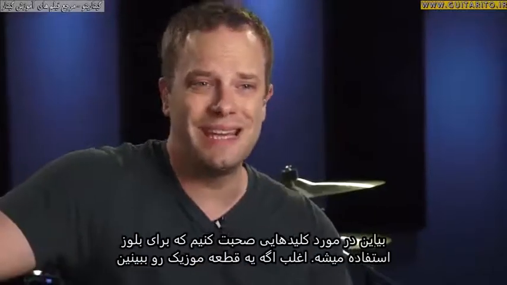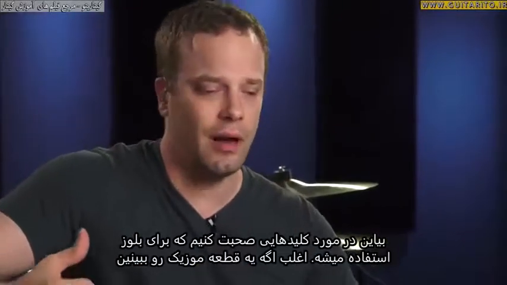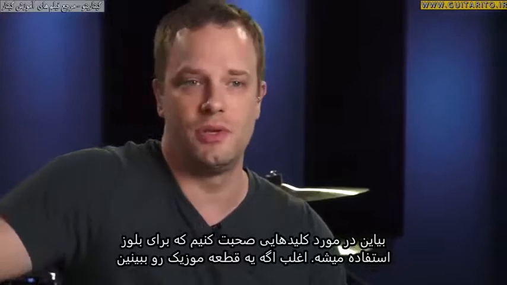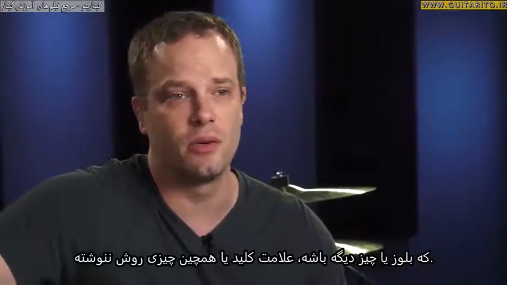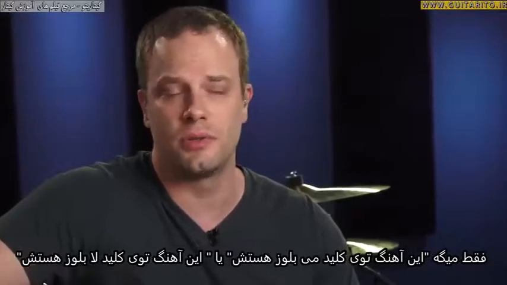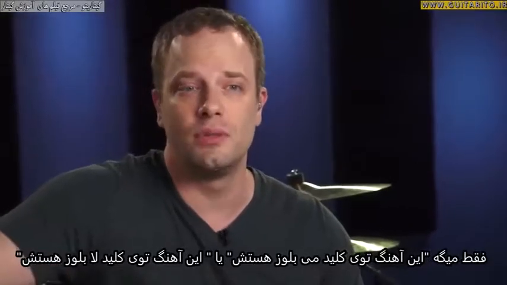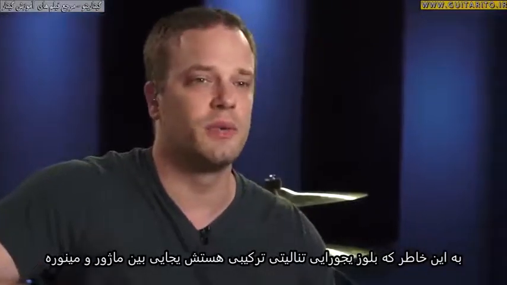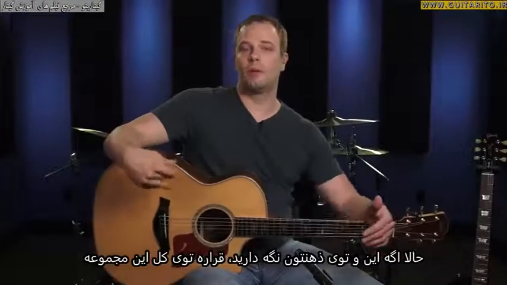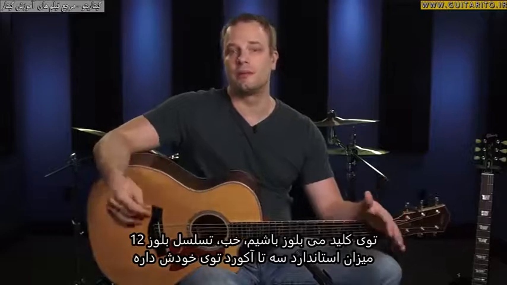Let's talk about keys as far as the blues goes. Often if you see a piece of music that's a blues tune, there won't be a key signature written on it. It'll just say this song is in the key of E blues or this song is in the key of A blues. That's because the blues is kind of a hybrid tonality that's somewhere in between major and minor. With that in mind, we're going to be in the key of E blues throughout this entire series.